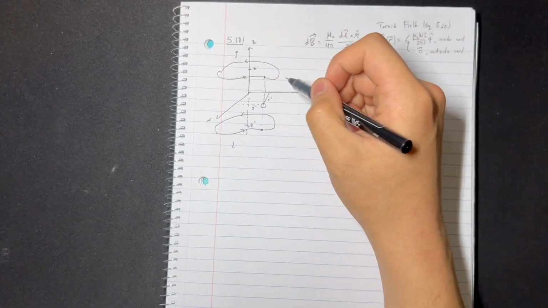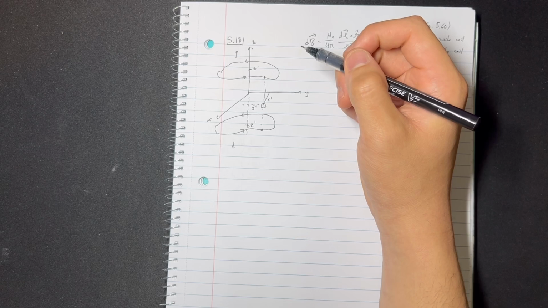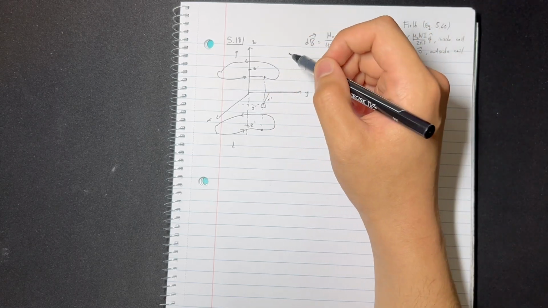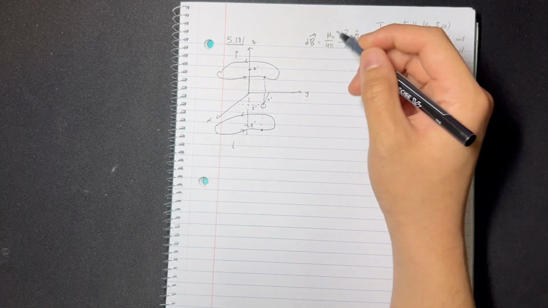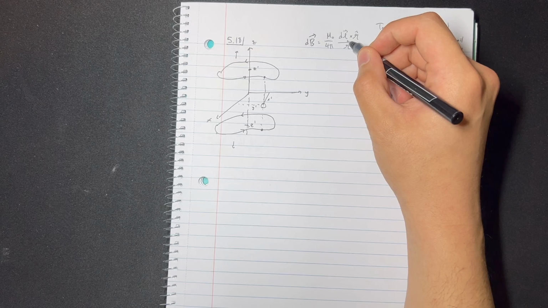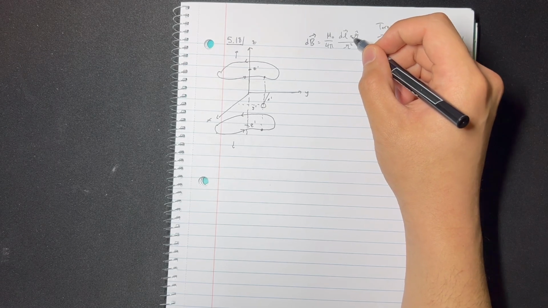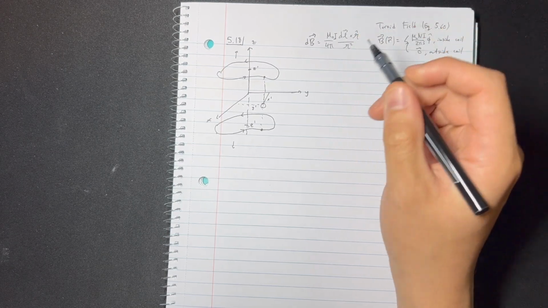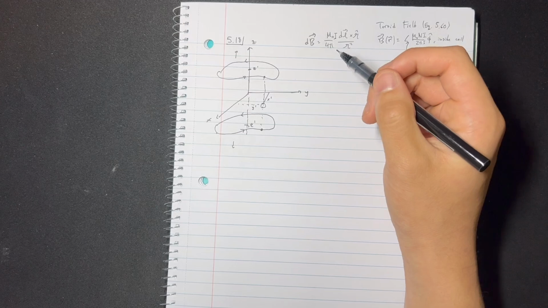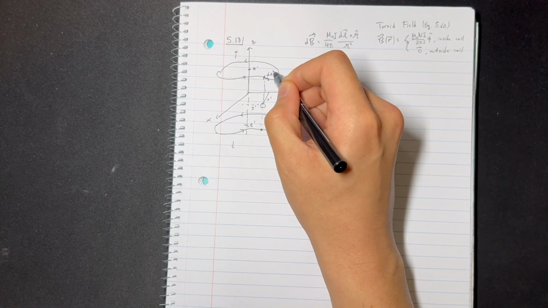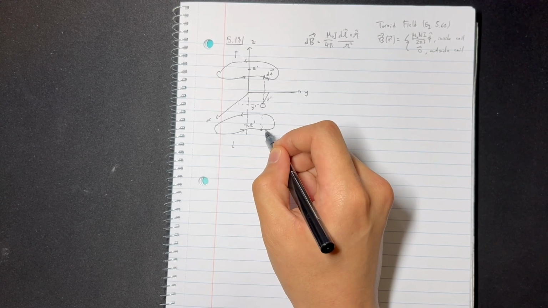Since the current is going in the same direction, and the current is guided by the wire, the direction of the wire is going to be our dl element, or the direction of our current. I think I'm missing an I actually. So the dl element is actually the exact same for both of these.